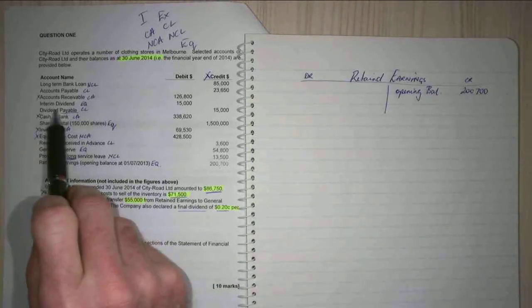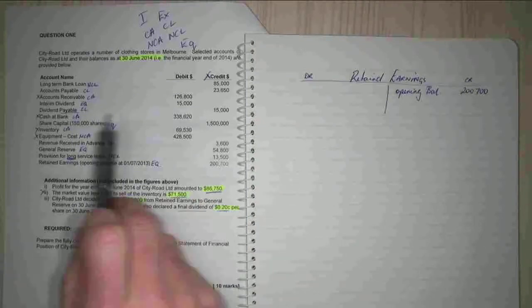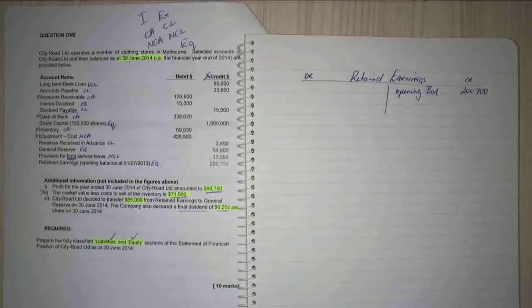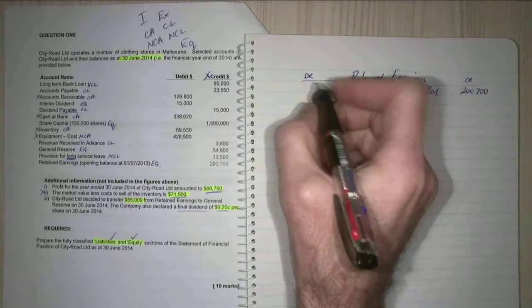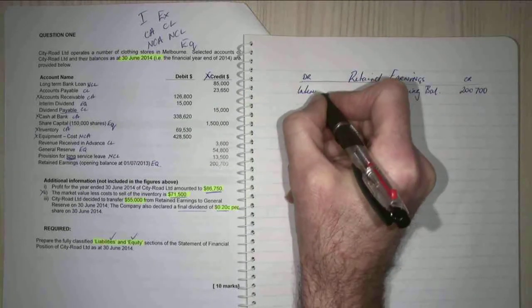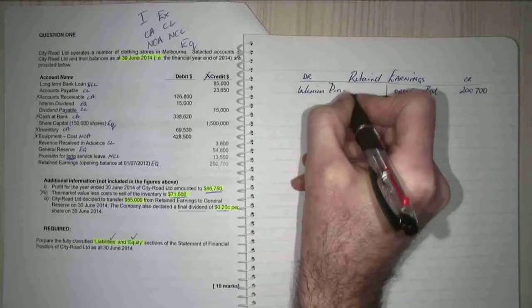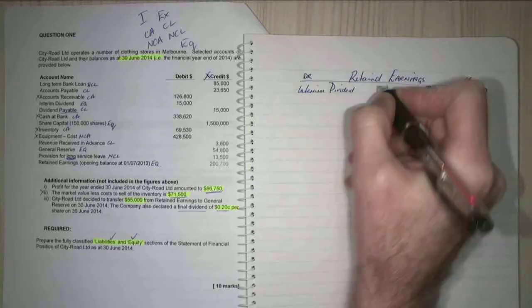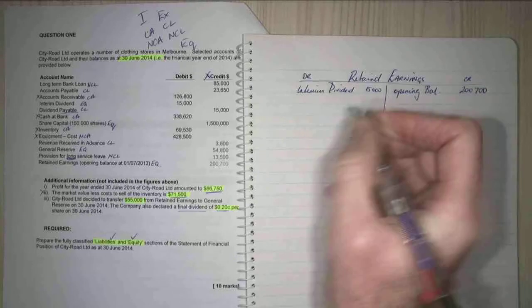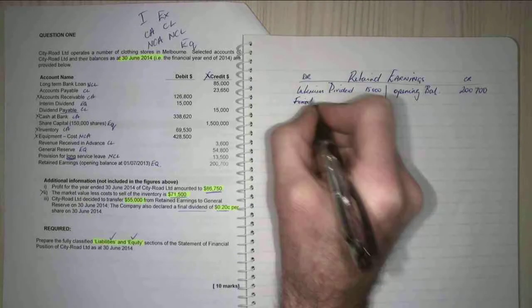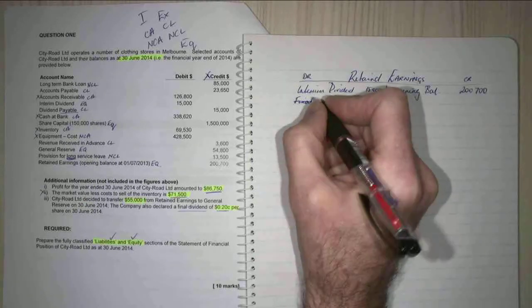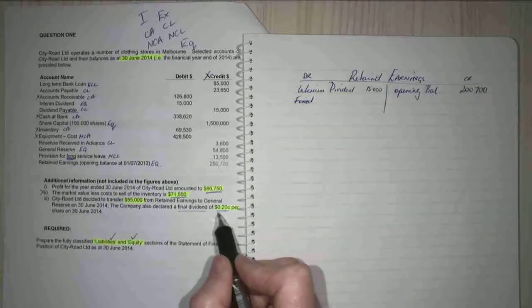We've got an interim dividend of 15,000, and we've got a dividend payable of 15,000. So they're both going to reduce my retained earnings. My interim dividend must have been paid. And final dividend. Oh no, dividend payable. No, that's right, sorry. And how much is my final dividend?